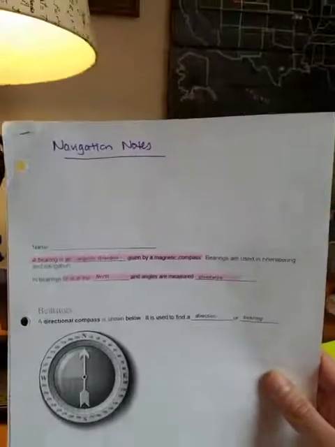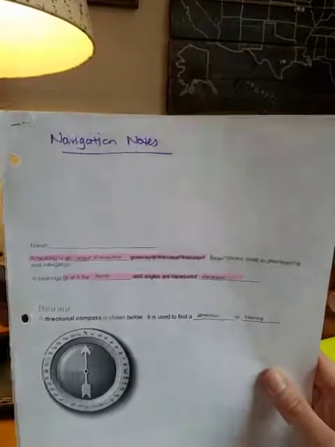All right, so a bearing, right? I know you can read for yourself, but it's an angular direction given by a magnetic compass. So anytime we talk about a bearing, we are talking in degrees.